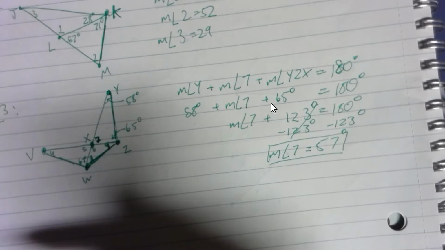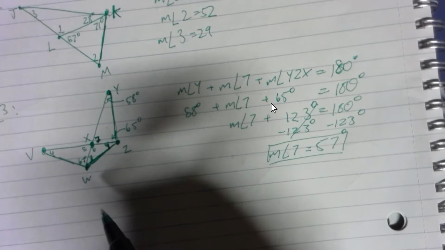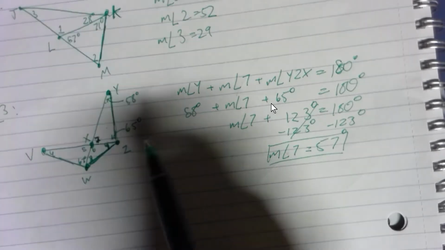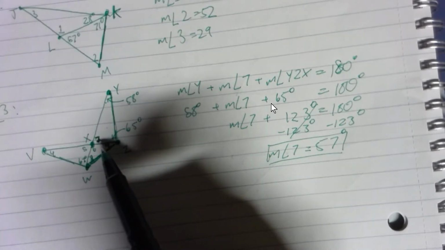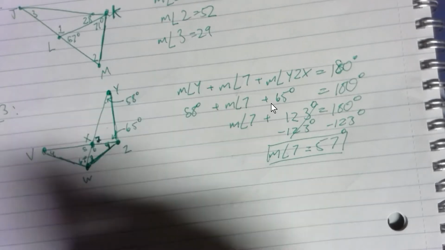Now, there are a lot of other things that you could try. You could try using this as a big triangle. It's a little bit trickier, but you have to recall information from the past. There's a relationship between the measure of angle 7 and the measure of angle 6. Think about what that relationship could be.